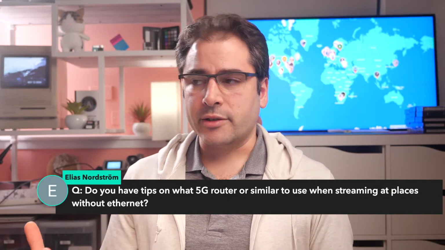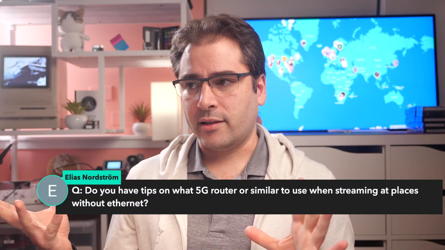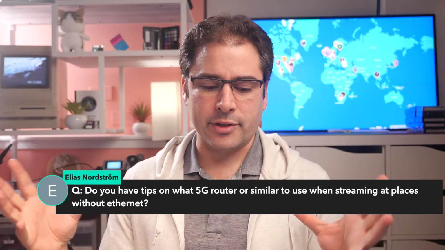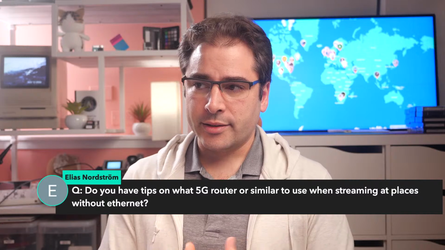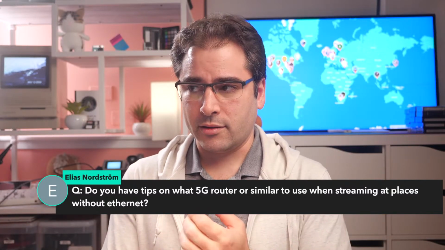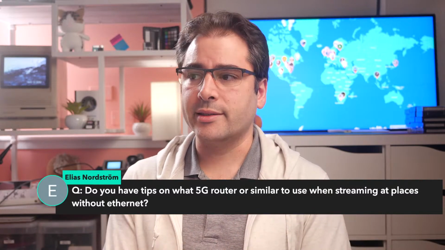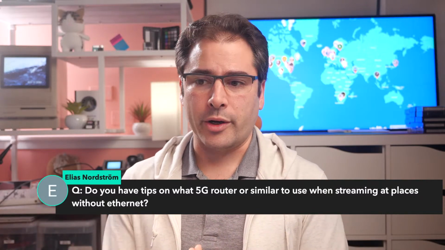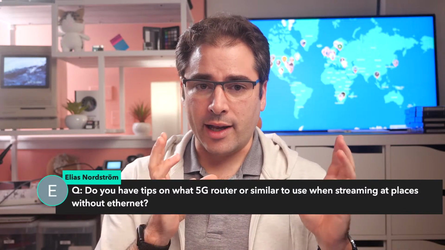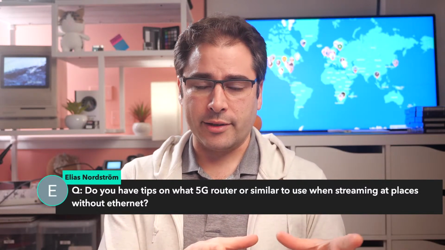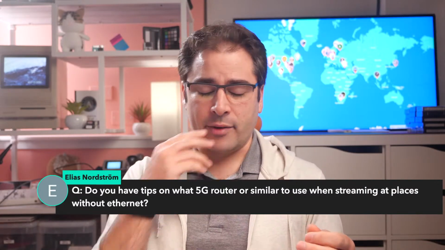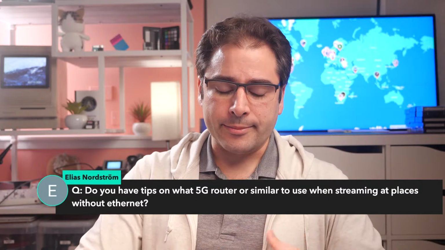But the problem with 5G routers is that the whole stuff is very dependent on the actual region you're in. Even the 5G hardware frequencies are different between Europe and the US. So you need to make sure you're getting one that's going to work where you are. That's why I say you absolutely always want your own router for the venue, for your gear, so that whatever internet connection you're getting, whether it's Ethernet or 5G.